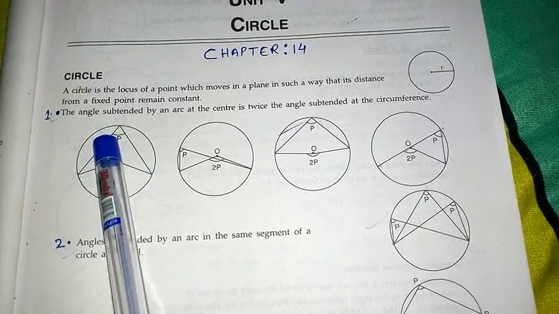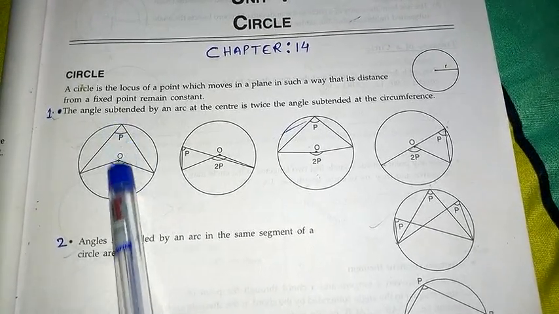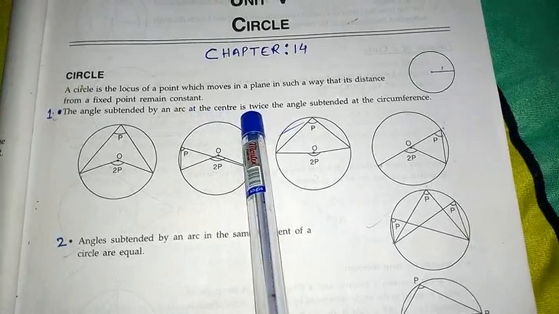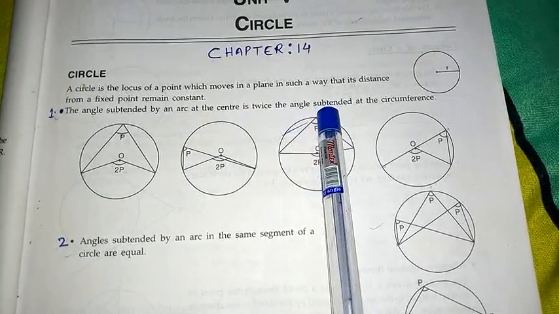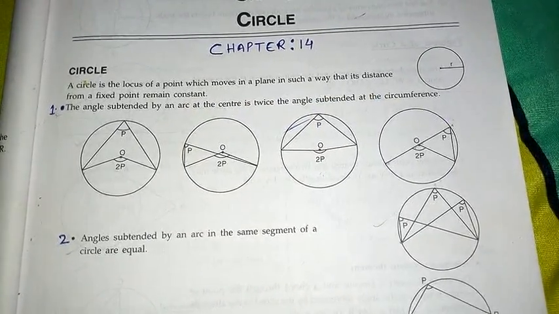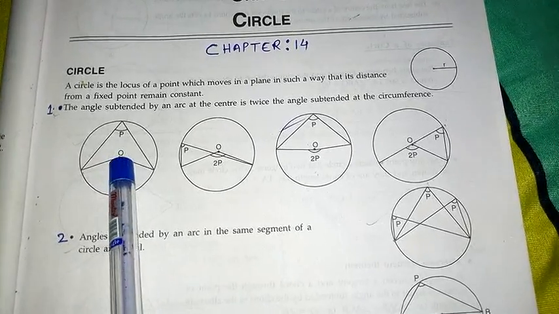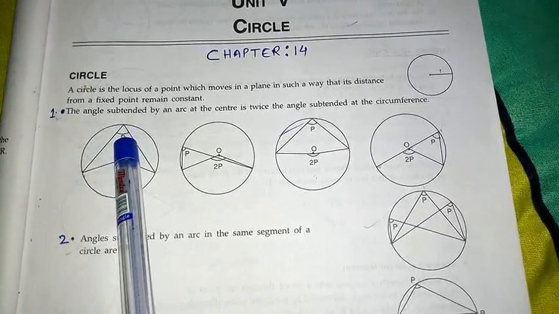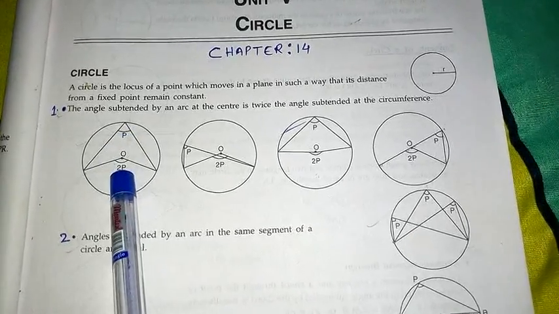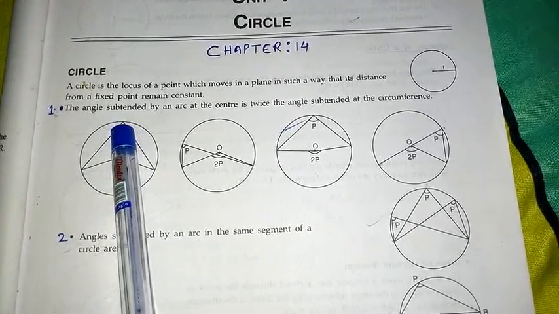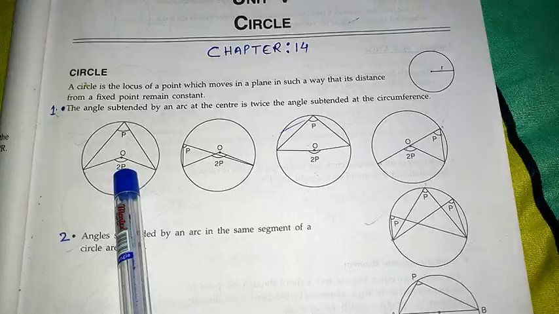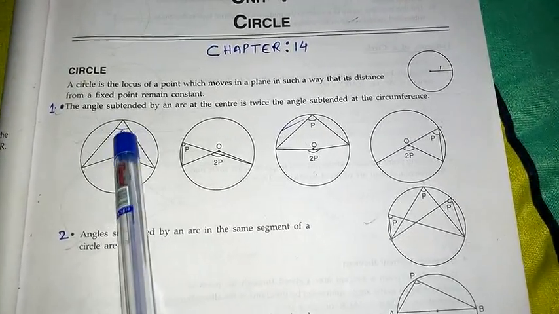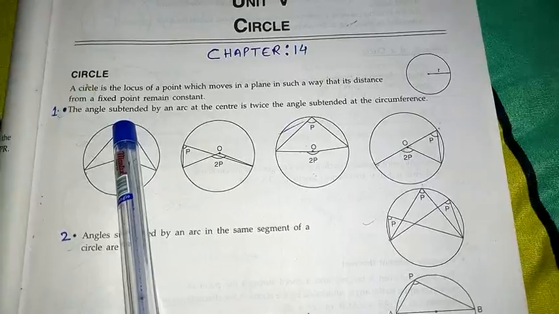Now the relation between these two angles: you can see the angle at the center is twice the angle at the circumference. That means if it is P, it will be 2P. If it is 40 degrees, it will be 80 degrees. If it is 50 degrees, it will be 100 degrees. It will be double of the circumference.